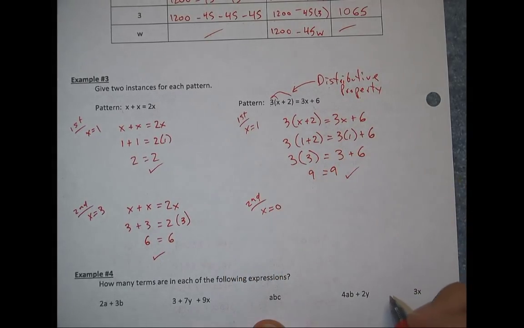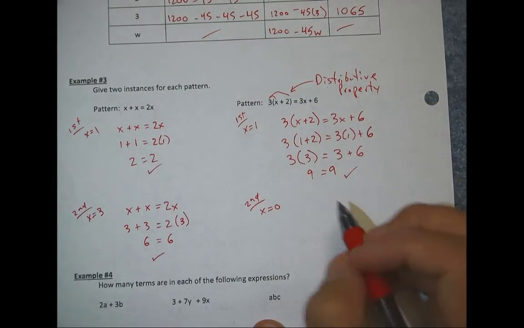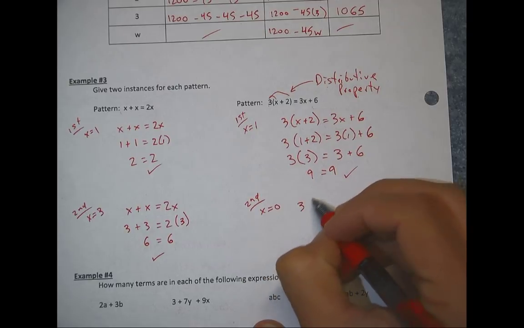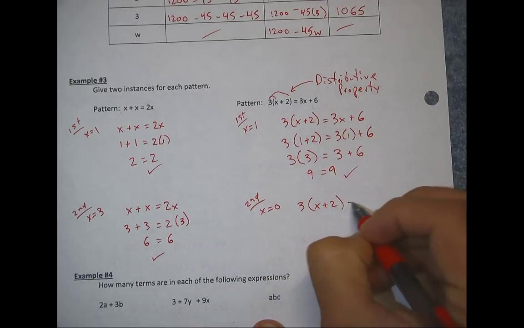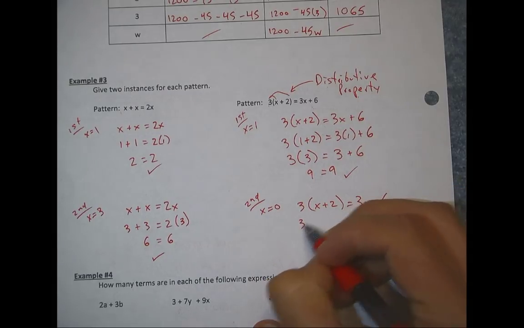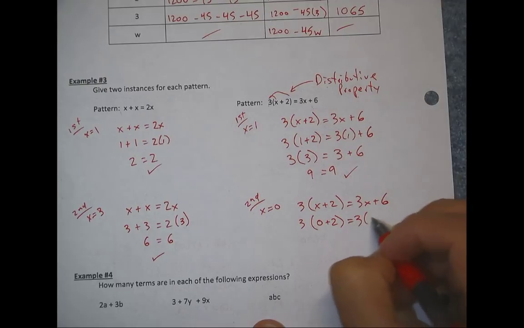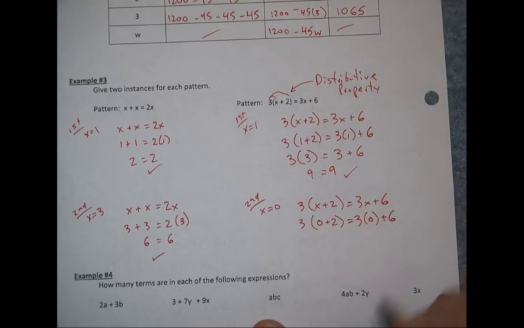My second one, I'm going to pick another easy number. How about 0? Again, yours didn't have to be the same. You get to pick whatever you want. It just says give 2 instances, so you choose. So starting with my original, yes, you should write your original. And now substitute. So x becomes 0. One step at a time.